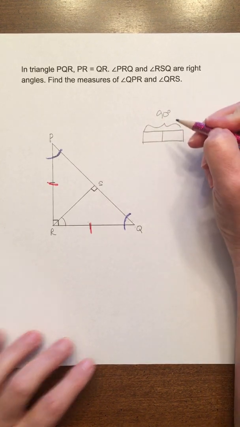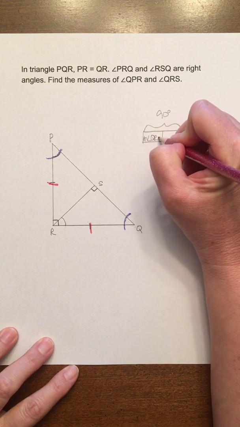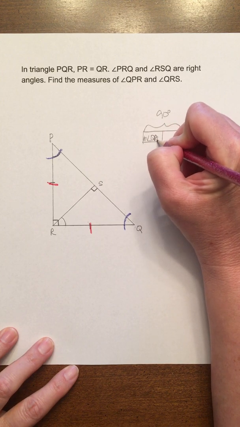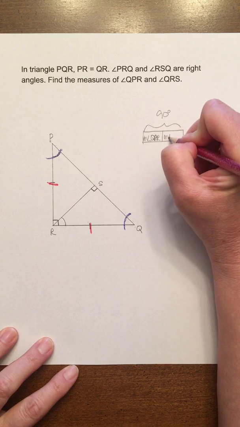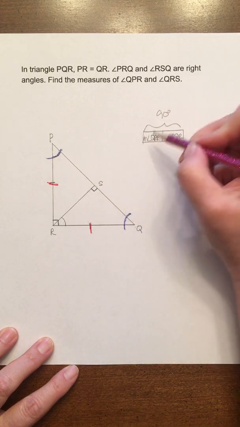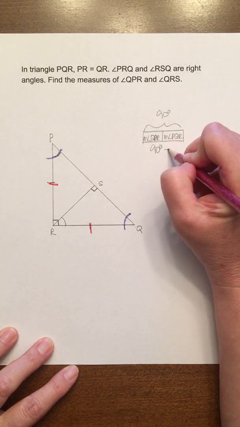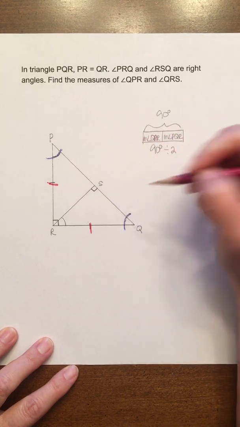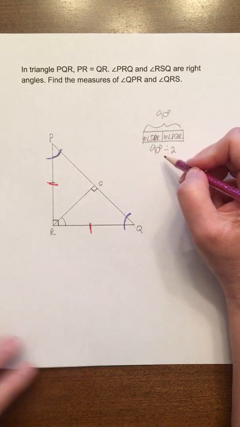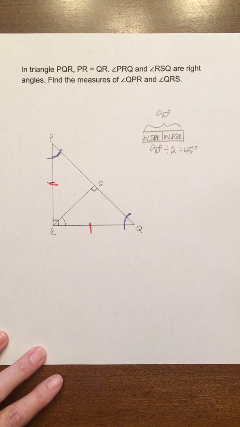So we have the measure of angle QPR and the measure of angle PQR. And they are both going to equal 90 degrees. So we're going to take 90 degrees divided by 2. Since they're equal, we're going to divide by 2. 90 degrees divided by 2 is 45 degrees.